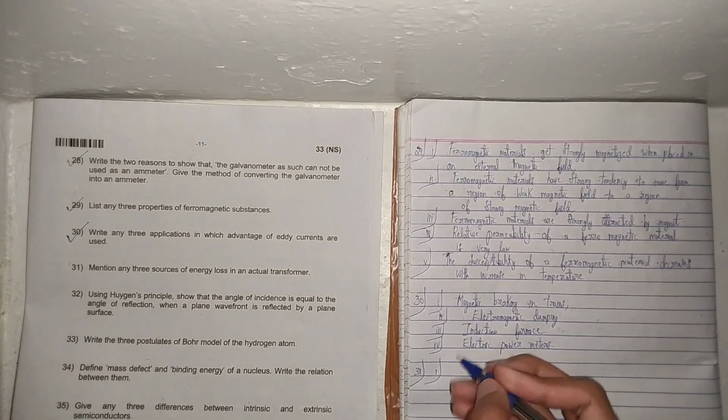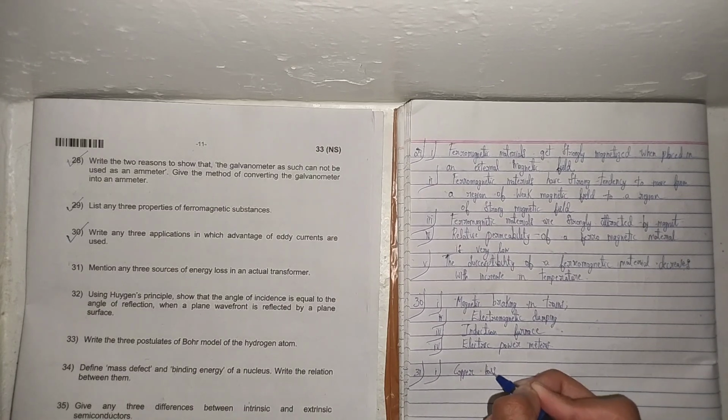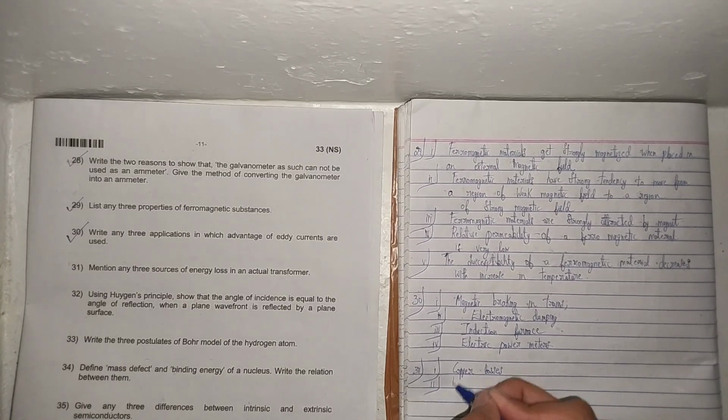Moving to question number 31. Here they have asked, mention any three sources of energy loss in an actual transformer. The first one is copper loss, or copper losses. Second is the loss due to flux leakage.